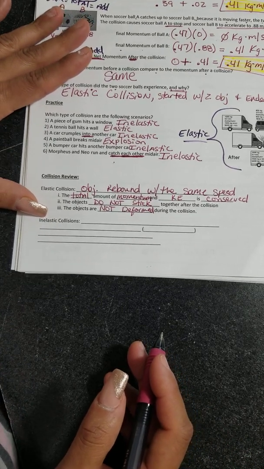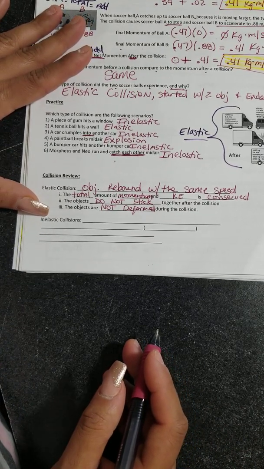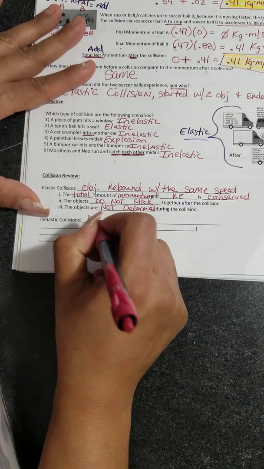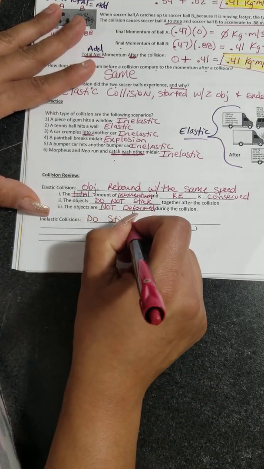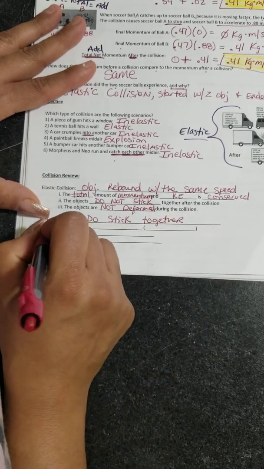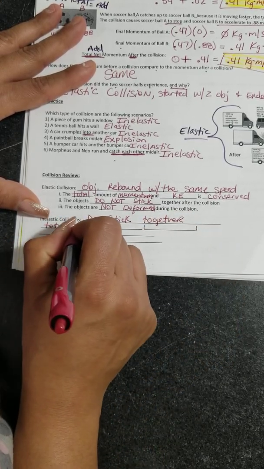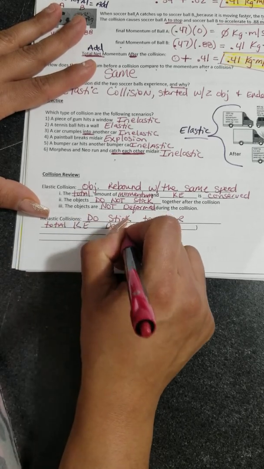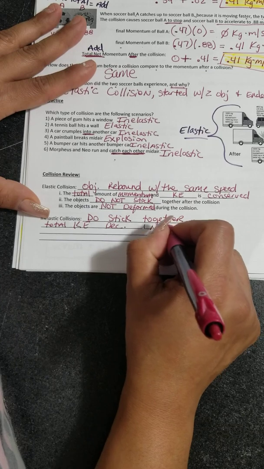Okay, next one. Inelastic collisions do stick together. And the total kinetic energy actually decreases, not conserved.